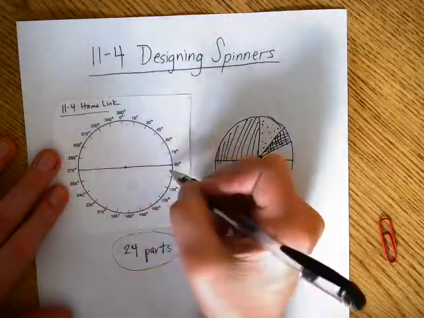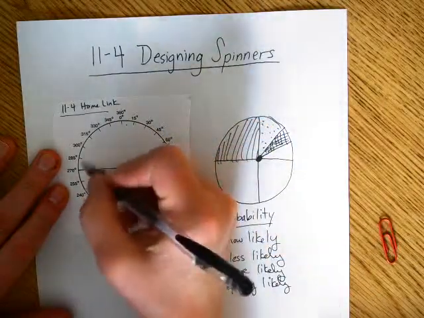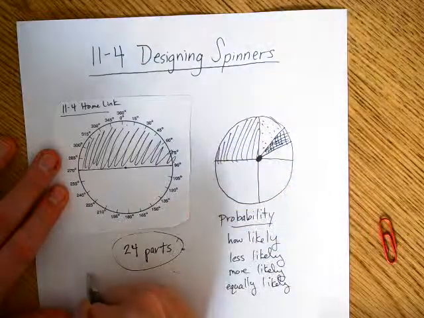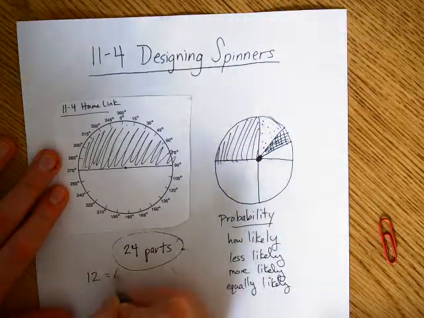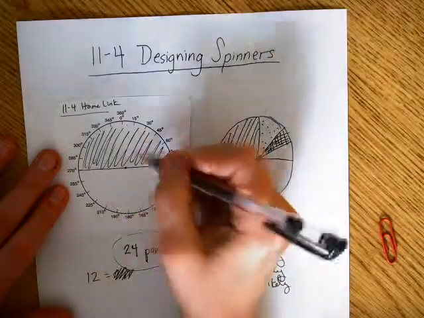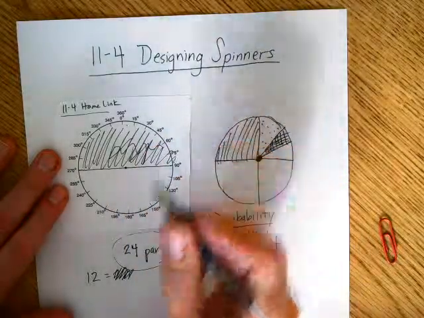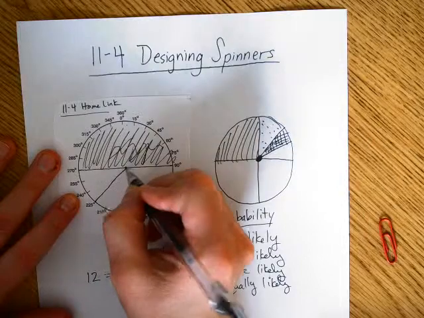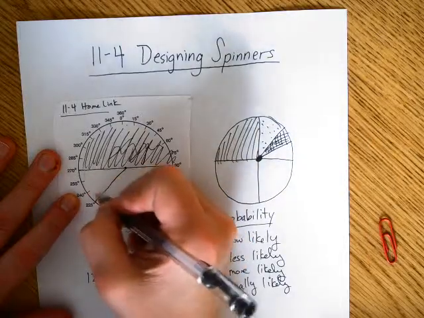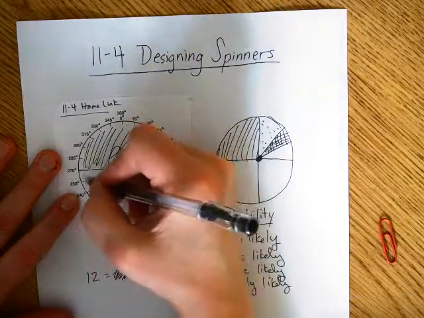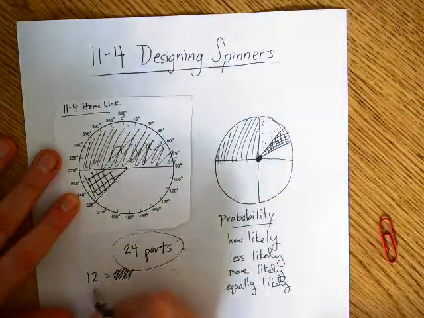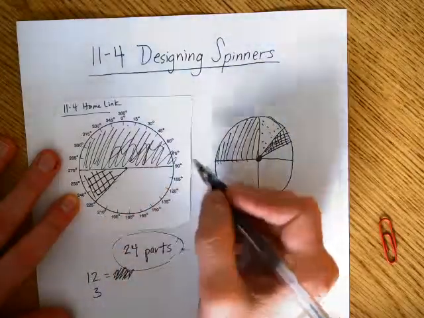So I know that if this is half, there's 12 parts in here. So we'll say 12 parts in there. And let's say 12 parts black. Right, 12 parts kind of black scribble. And then we have just 1, 2, 3, so maybe 3 parts hash marks. So we know we've used 12 plus 3, 15, we have 9 more parts to use, and maybe we'll just leave those white.